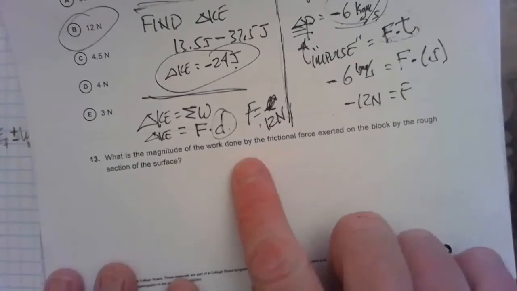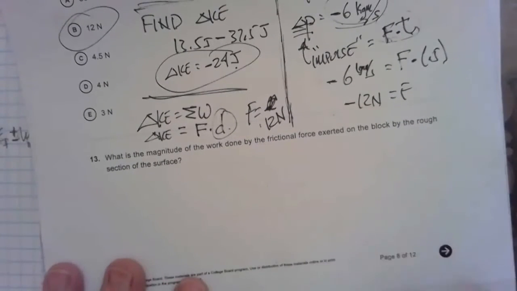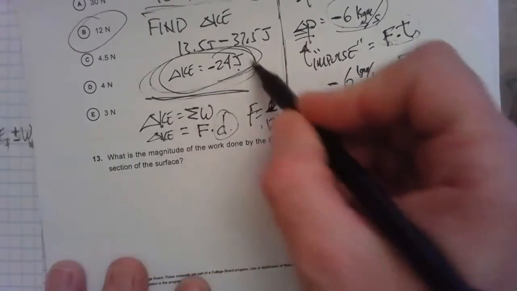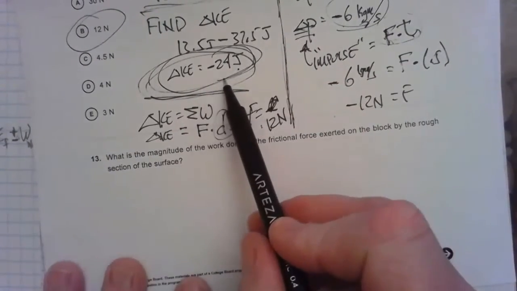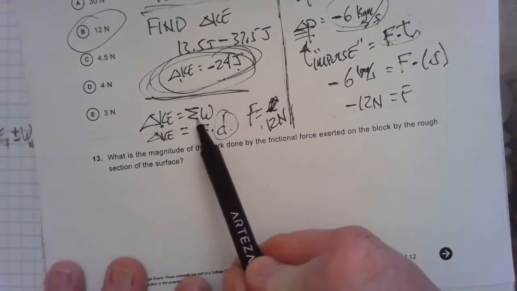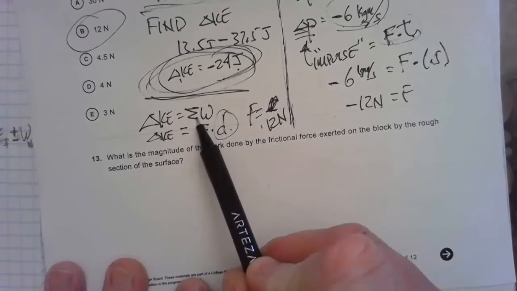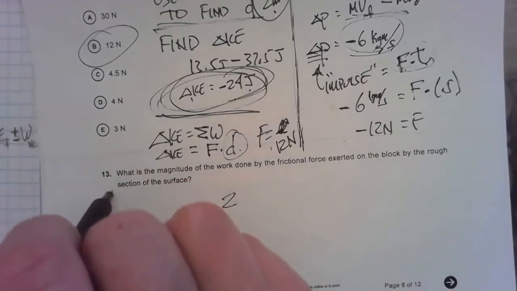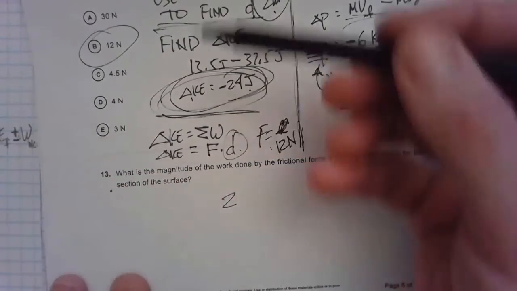What is the magnitude of the work done? Oh, well, wait a second. We know that. I figured it out right here, because the change in kinetic energy is the work done by friction here. So if you didn't know momentum, you would actually have to do 13 first, in a way.